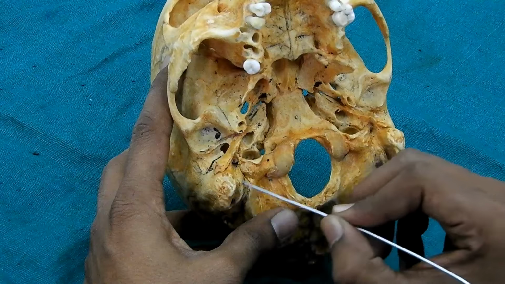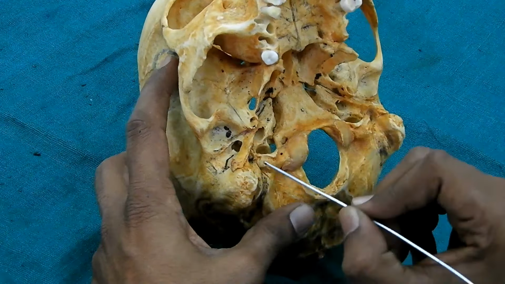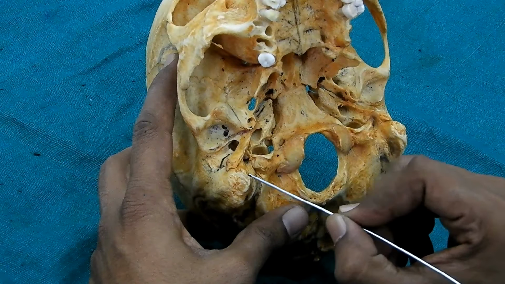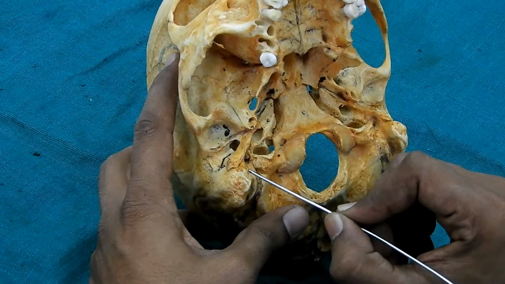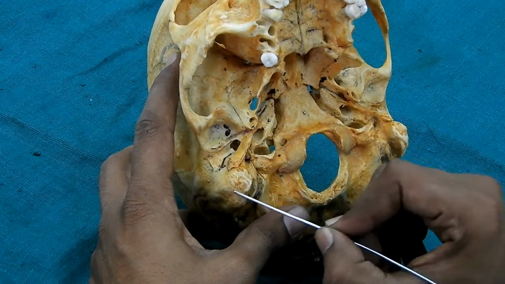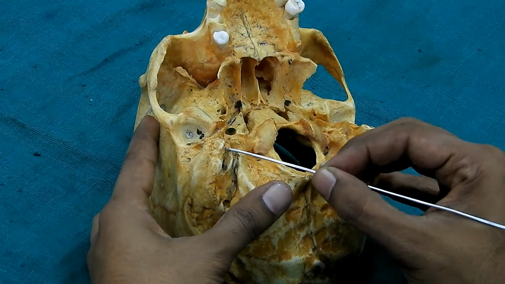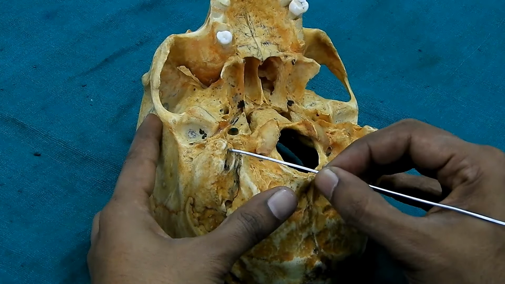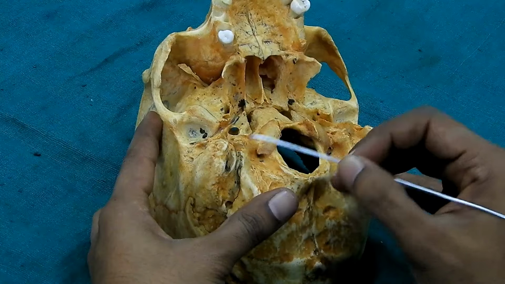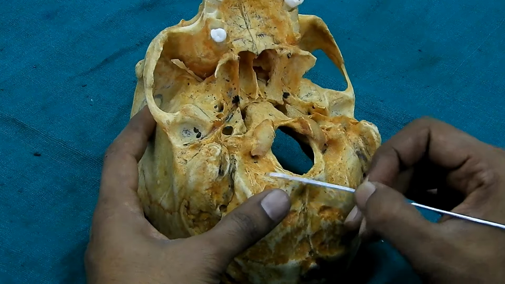The last, the mastoid process. The mastoid process is a part of the temporal bone, and it is directed downward and forward, posterolateral to the styloid process. Its posterior surface is marked by a notch, which is known as the mastoid notch, which gives origin to the posterior belly of the digastric muscle.